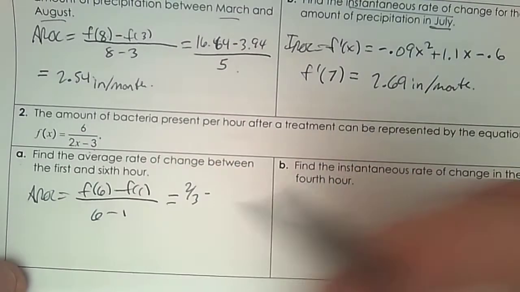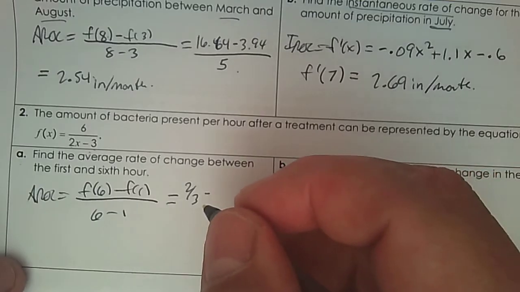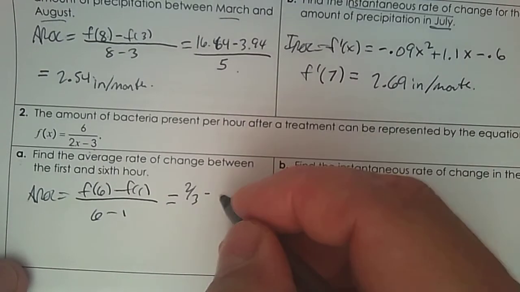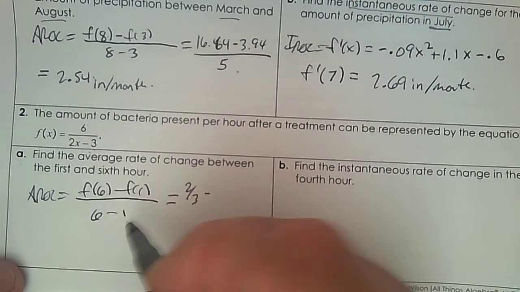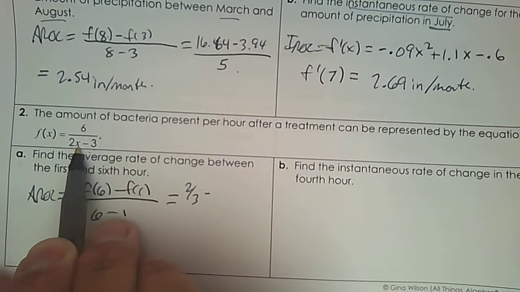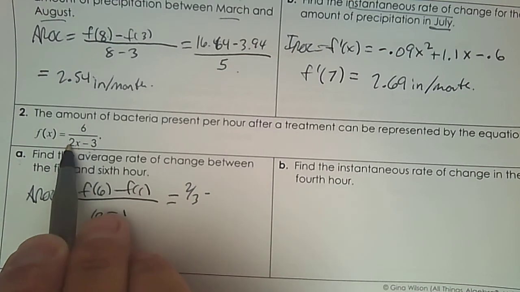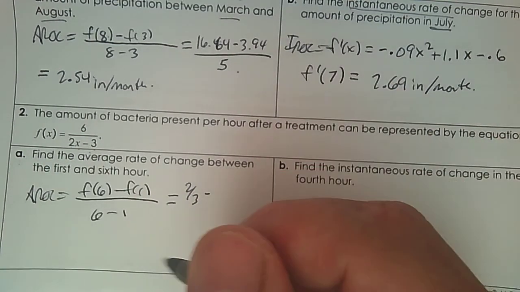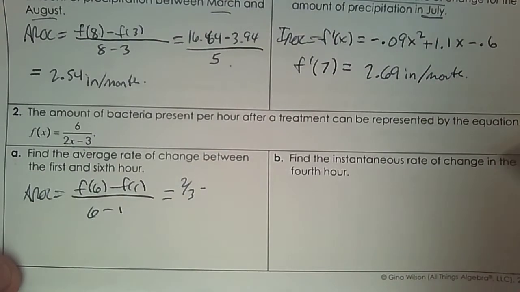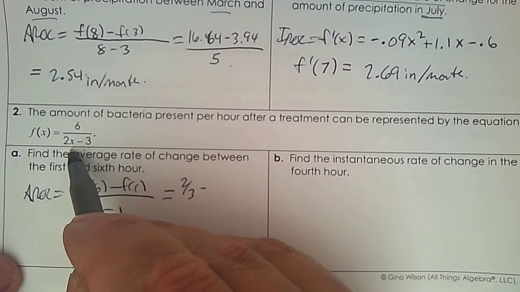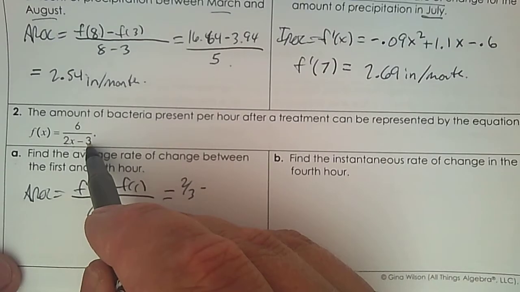You plug in 1 and you get 6 divided by negative 1. You get negative 6. Right? No. If I plug in 1, I get 2 take away 3, which is negative.